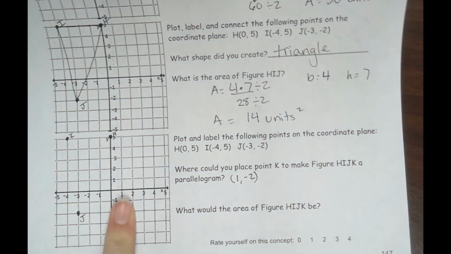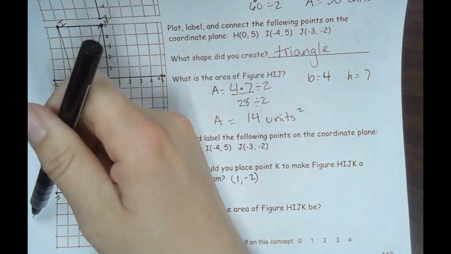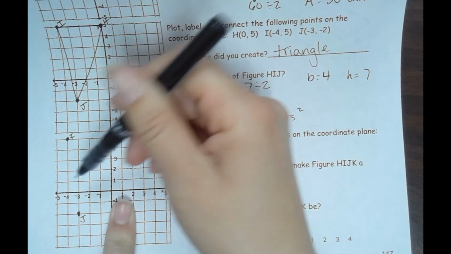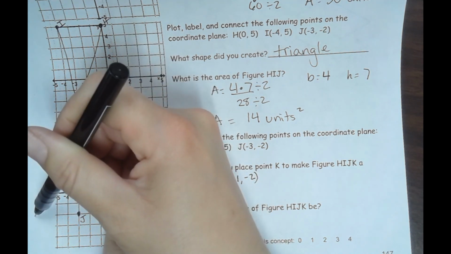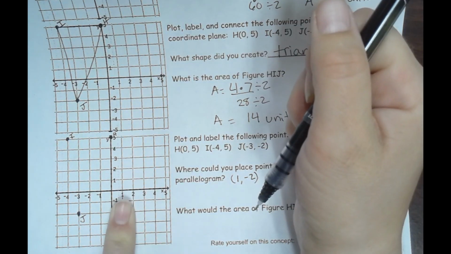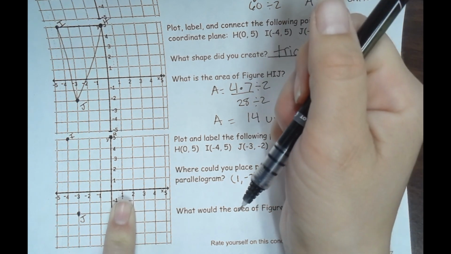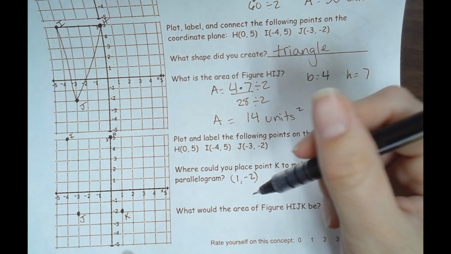Now, I want you to realize that's not the only place we could do it. Imagine I didn't do that already. I could have gone 4 in this direction also. I chose this one because it fit on my graph. But we could have gone to 1, 2, 3, 4 and put a point right here, and I could have had another parallelogram. So there's more than one right way to do it, but this one's going to be easiest to fit on our graph.